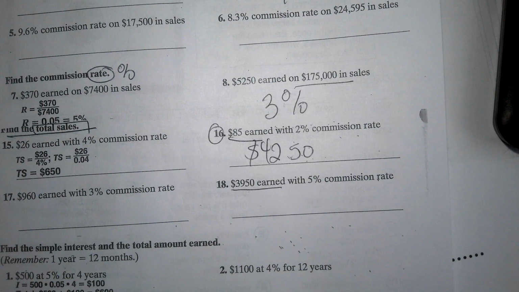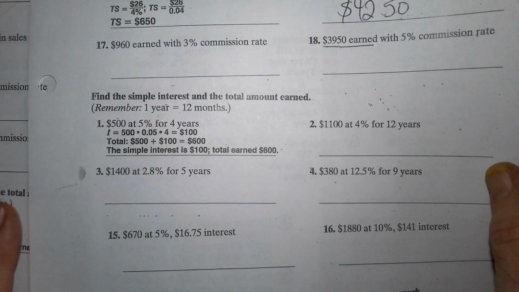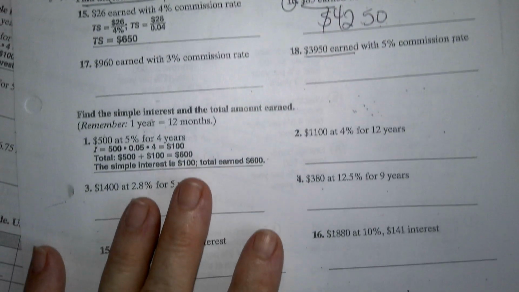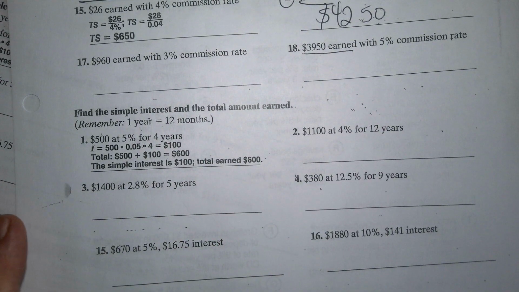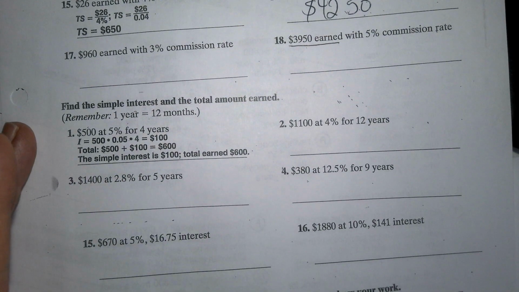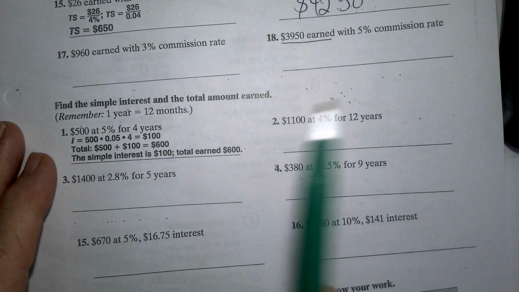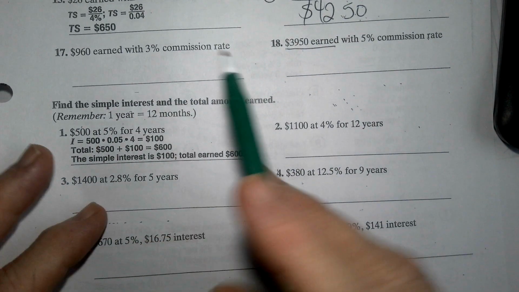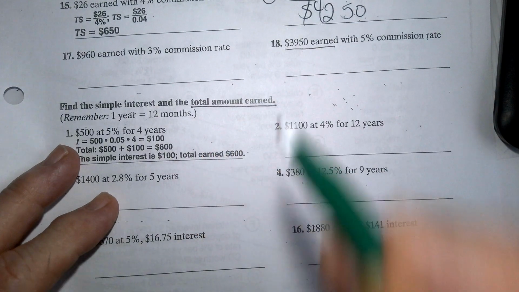All right, so now we're going to get to something, again, just doing that briefly. Now we're getting to something a little different, which is a totally different equation. Totally different. Is find the simple interest and the total amount earned.